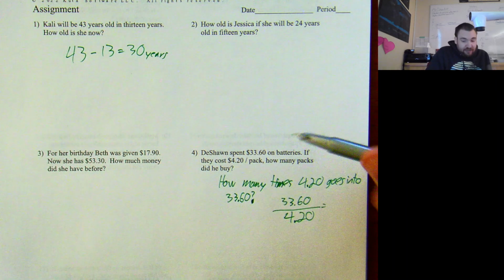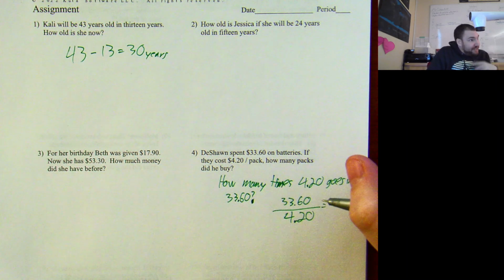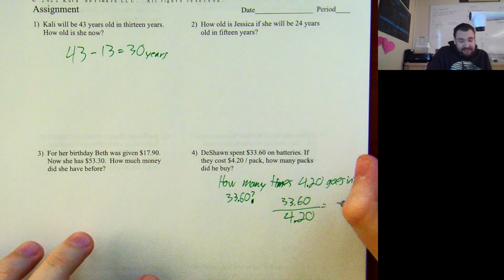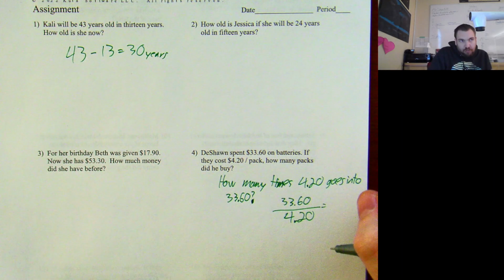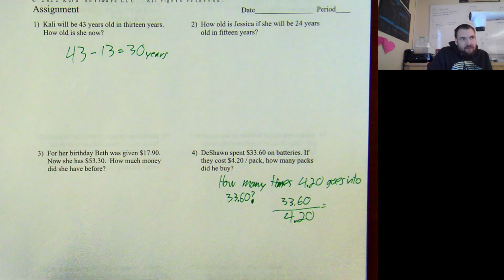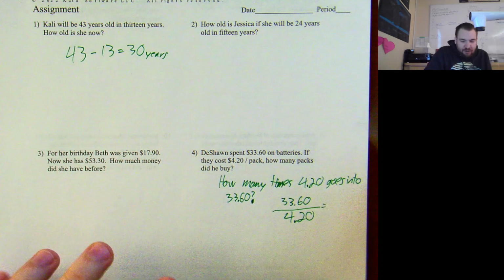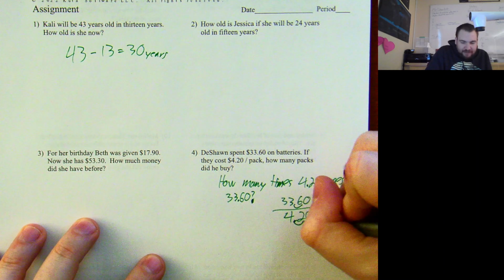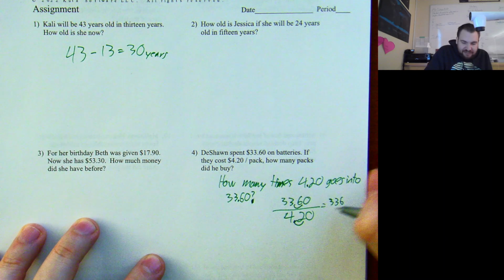Some of you said it already. You only move the decimal place once, I think Angel said. This is the same thing as 336 over 42. Why did you only move the decimal place once? Because there's a 0 on the back end, so we can ignore it. Cool, love it. So we just multiply by 10.